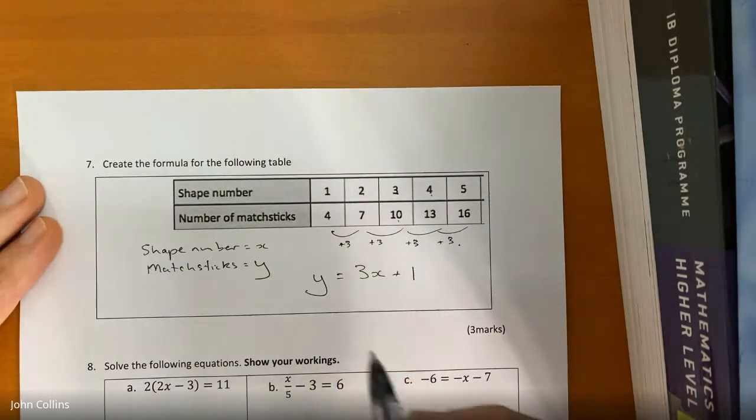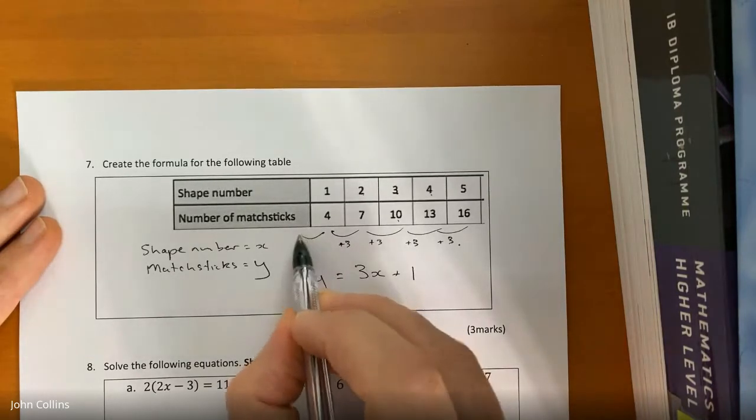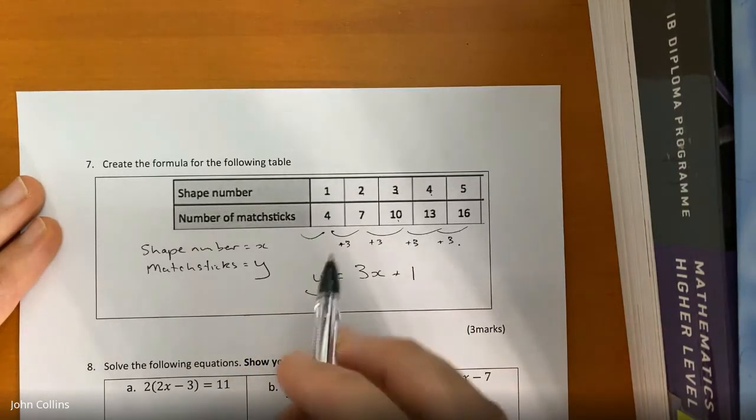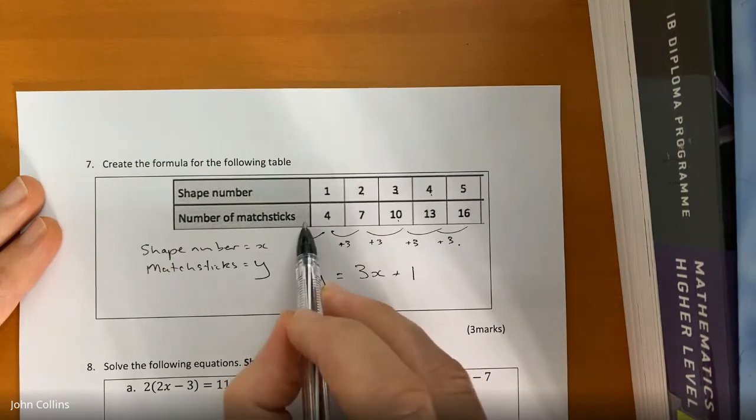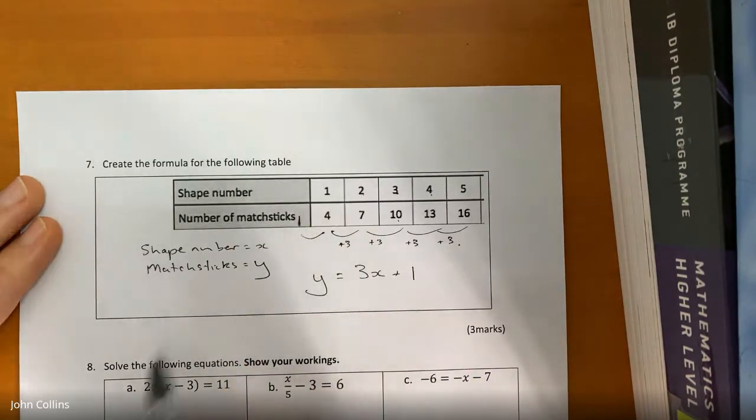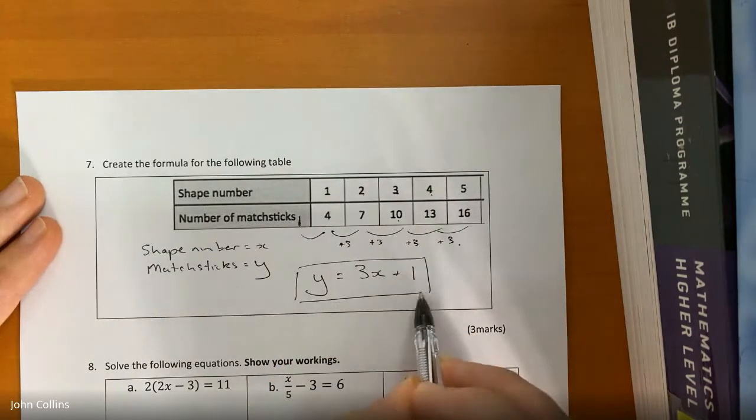You could also think about what's the 0 term. What's the one before it starts adding the 3's? So if you go back 3, you would also get 1. So there's 2 ways you can do that. Okay, so that's our formula.